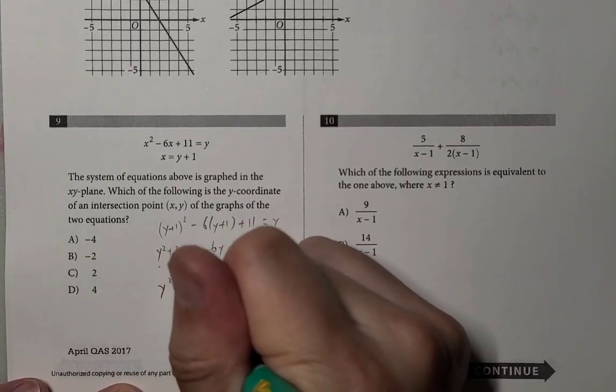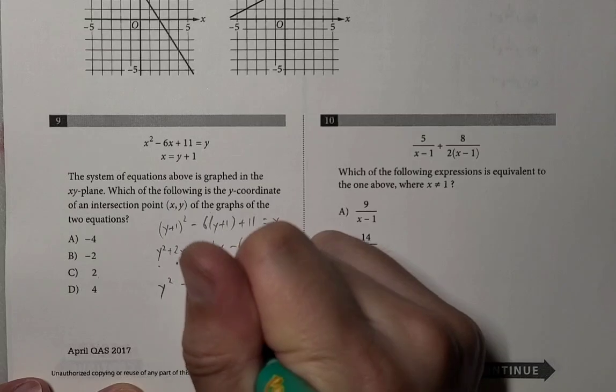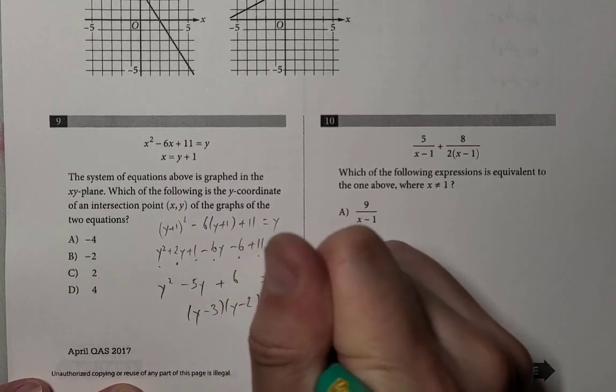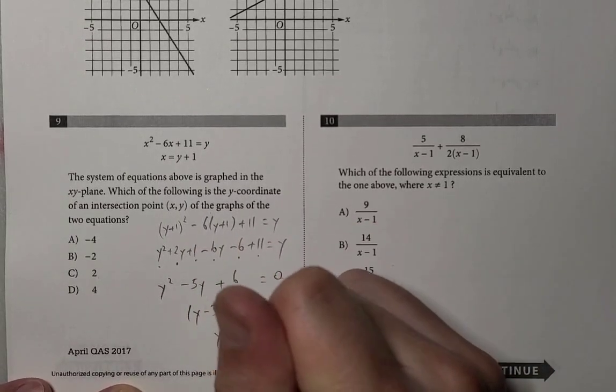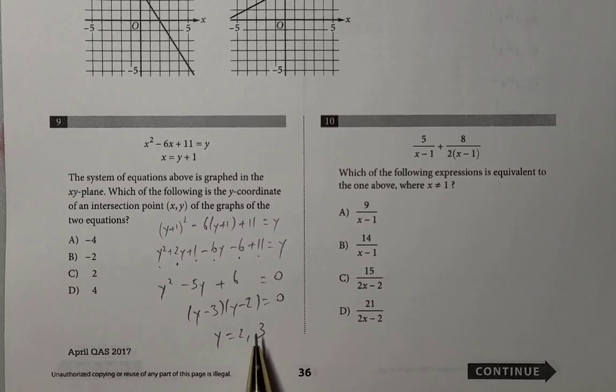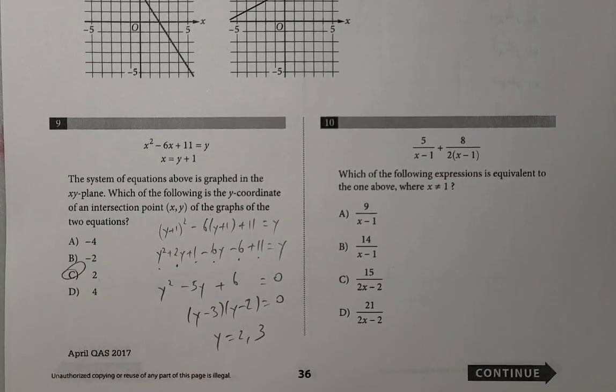Okay, so if I factor this, this will be y minus 3, y minus 2. So the solutions are y equals 2 or 3. So y equals 2 is one of the choices. We pick that one.